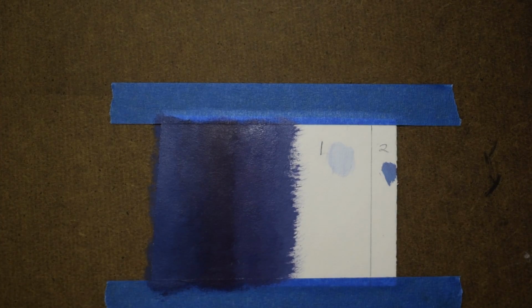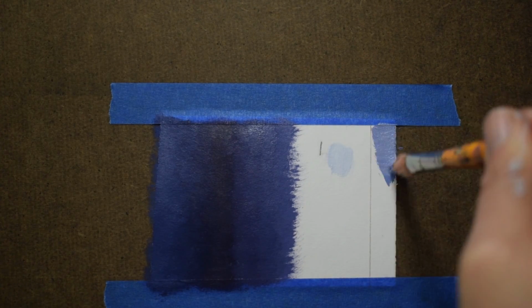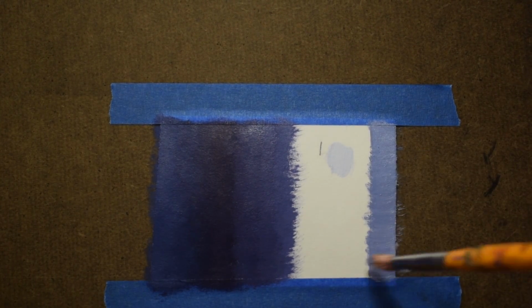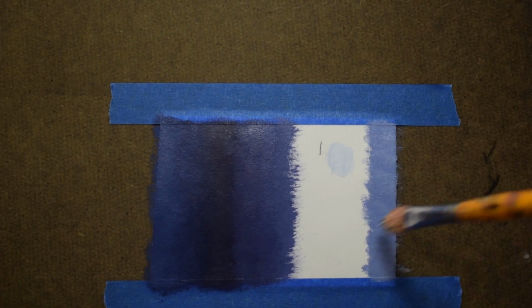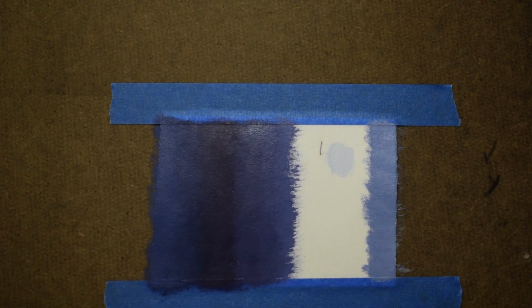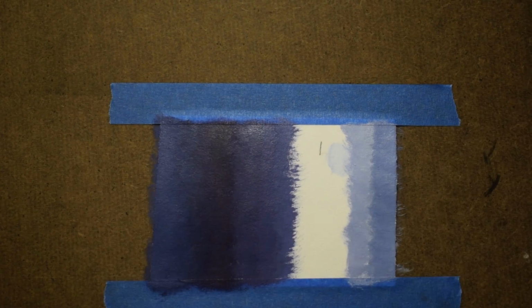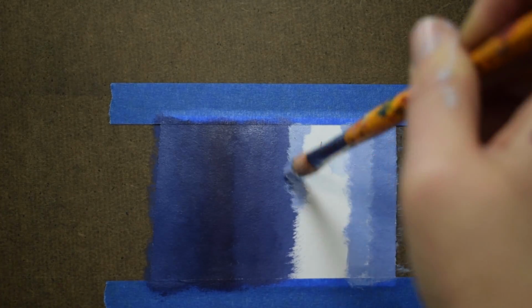So in a little bit, you're going to be working on this too. You're going to be trying to go all through the range of those values from kind of a reflected light on the left to the darker value, mid-tone, highlight, back to a lighter shade. Not quite as light as a highlight.